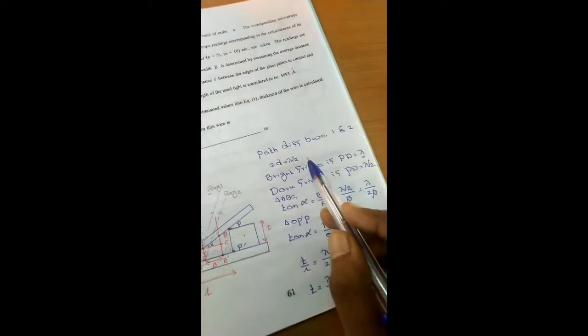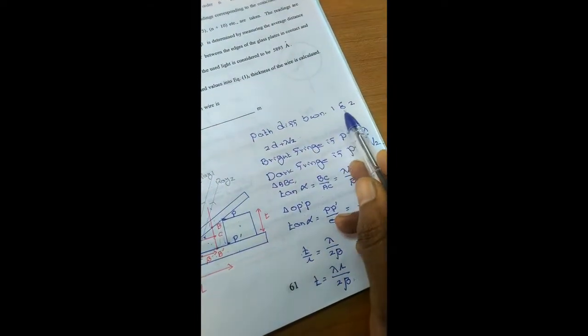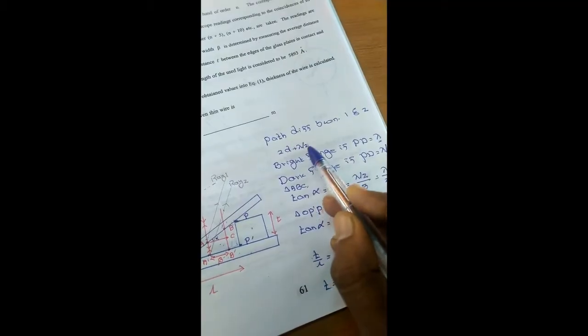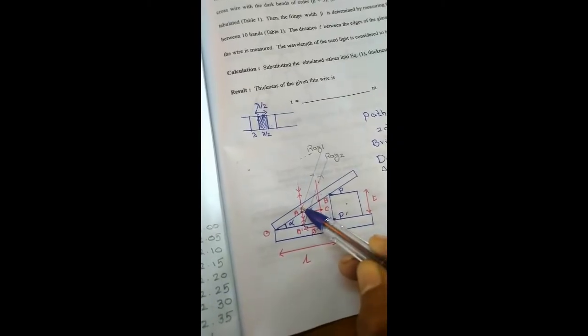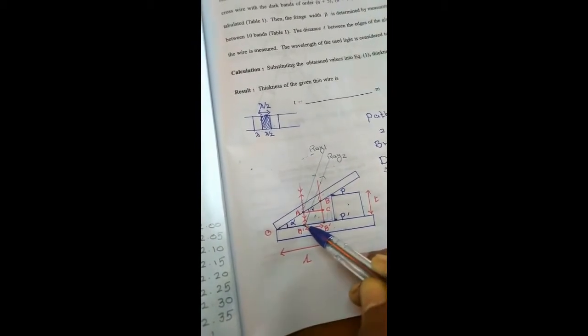So the path difference between rays 1 and 2 is given by 2d plus lambda by 2. How come 2d plus lambda by 2? Let d be the distance from this point to this point. The first ray gets reflected from the top glass plate itself, and the second ray traverses a forward distance of d, gets reflected back, and again traverses a distance of d. So the total distance traveled by ray 2 inside this air wedge is 2d, and due to the reflection there will be a phase difference of exactly 180 degrees. That gives a path difference of lambda by 2.